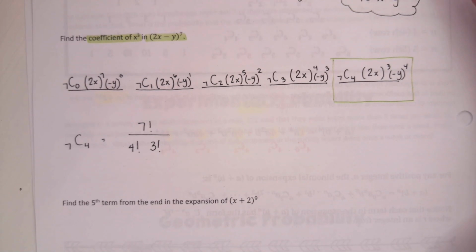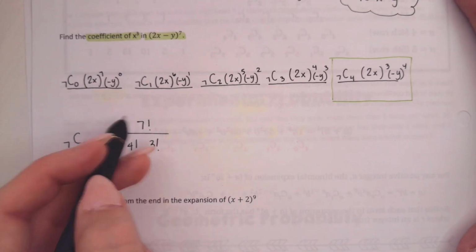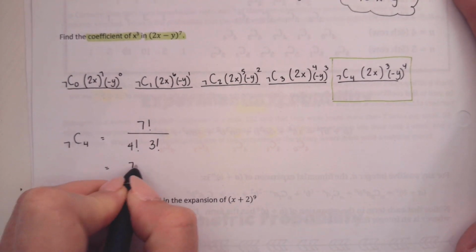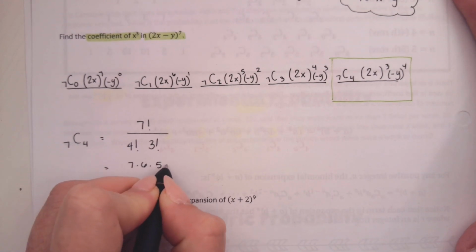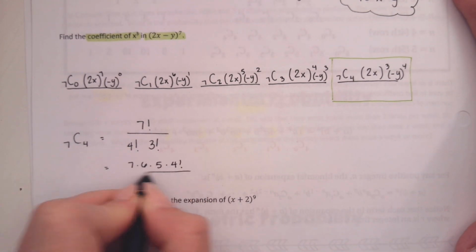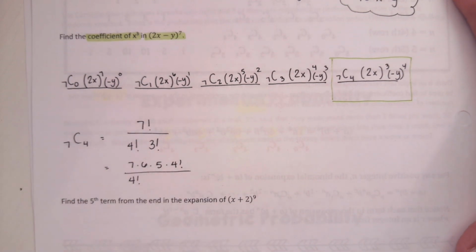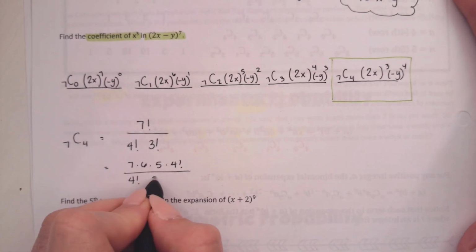How much of that 7 do we want to expand? Enough to cancel the 4, right. 7, 6, 5, 4 factorial. On the bottom it'll cancel with this 4 factorial, but then we still have 3 times 2 times 1.